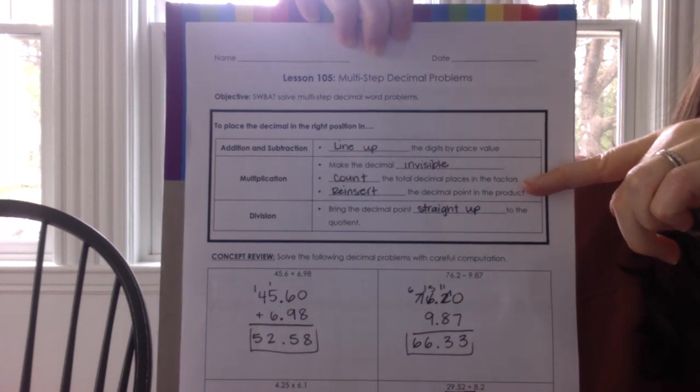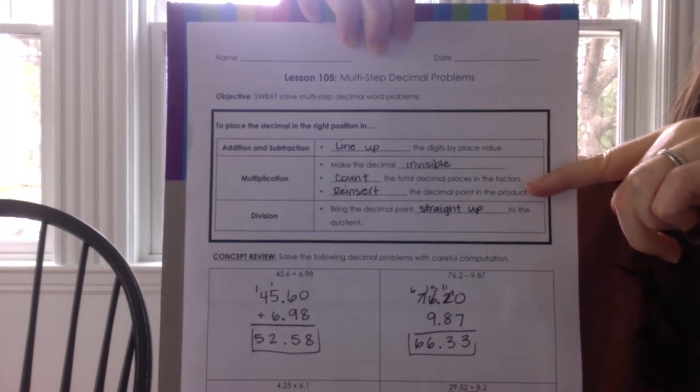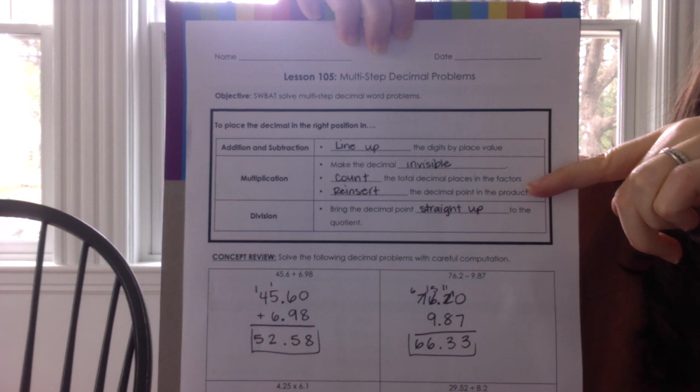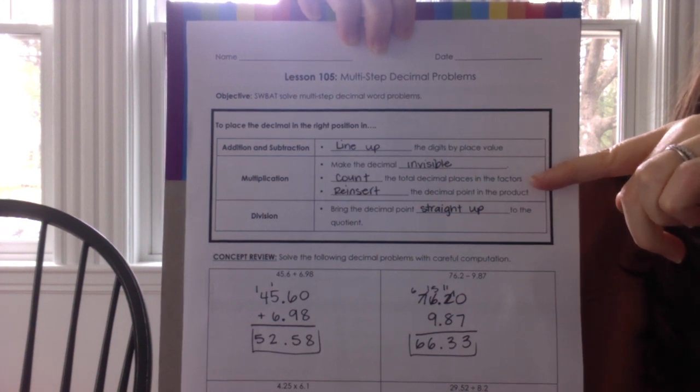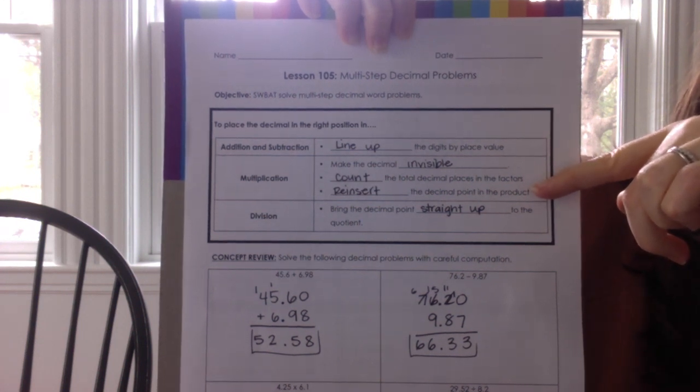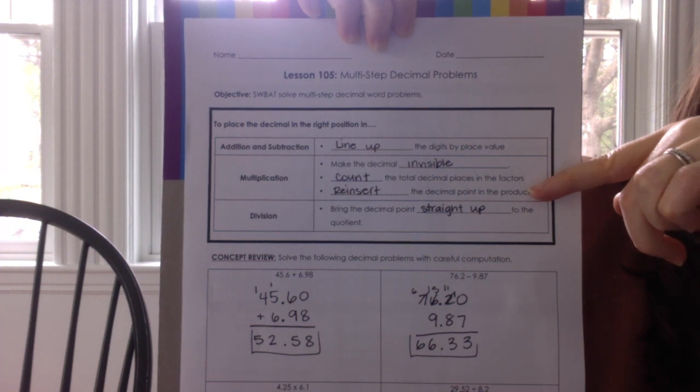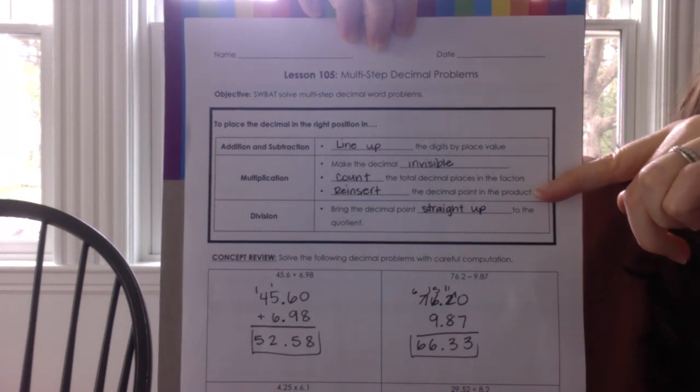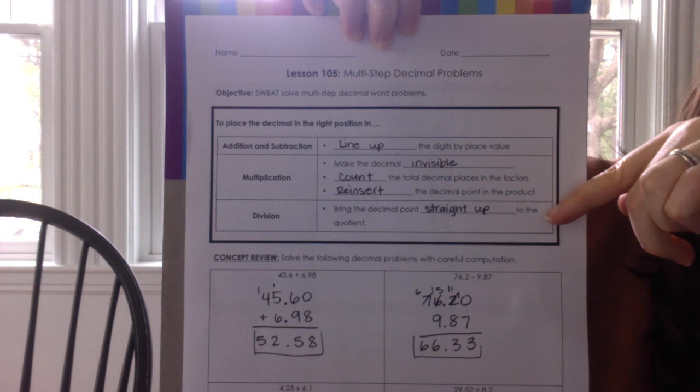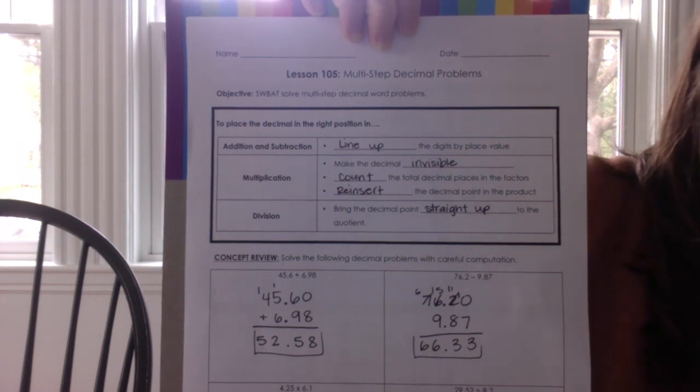When you multiply, it's really different. You're going to actually pretend that the decimal is invisible. And then at the end of the problem, you're going to count up the total decimal places that both of the factors have. And then whatever that total is, you're going to reinsert the decimal point in the product or answer. For division, you're going to bring the decimal point straight up to the quotient.